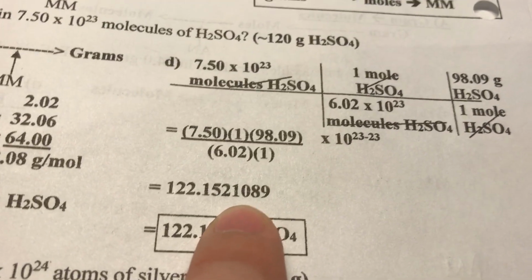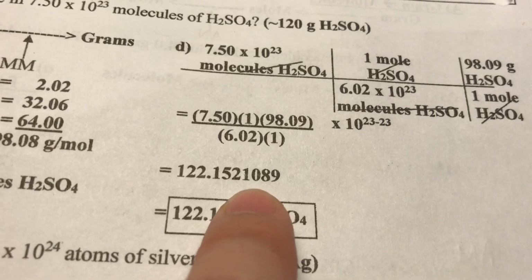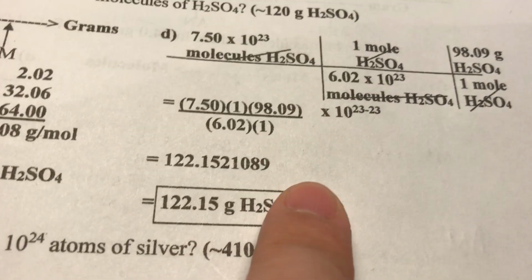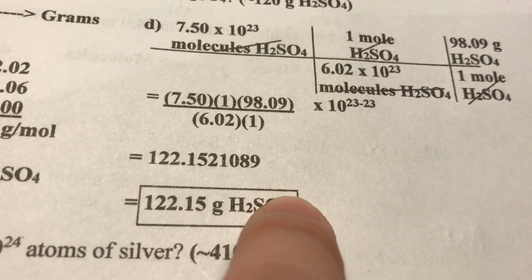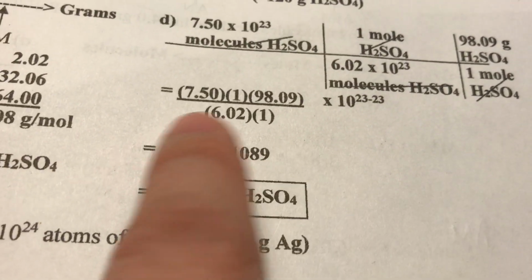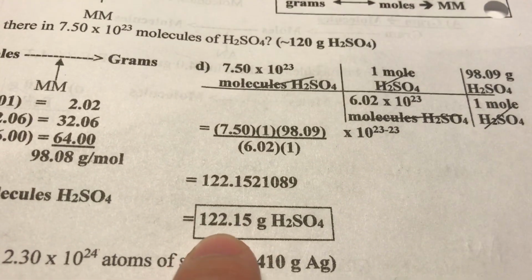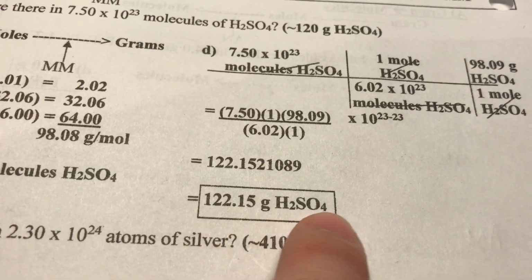So you don't have to leave it in scientific notation. Okay, you only leave it in scientific notation when the exponent is greater than or equal to 3 or less than or equal to -3. So this is not that case, so we can just leave this number, but we have to round it to 2 places. So then the answer will be 122.15 gram H2SO4.